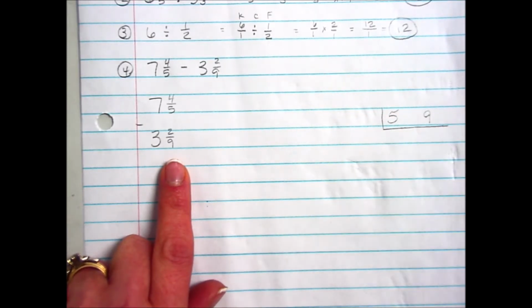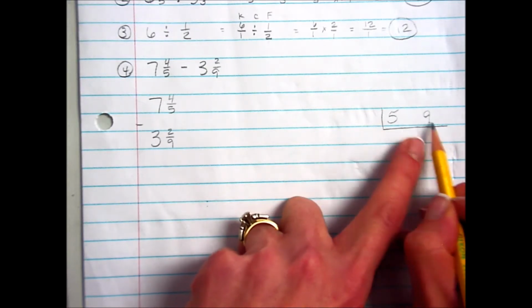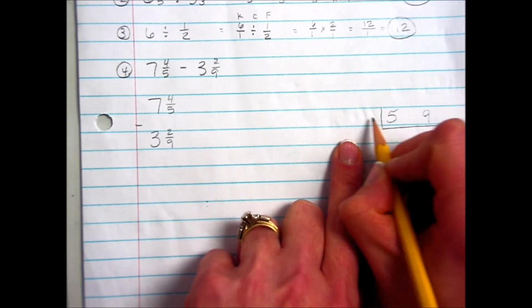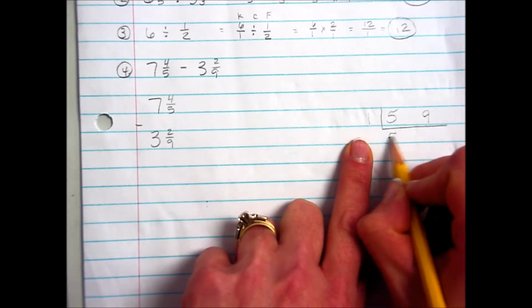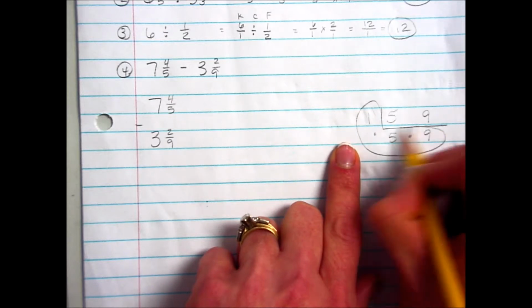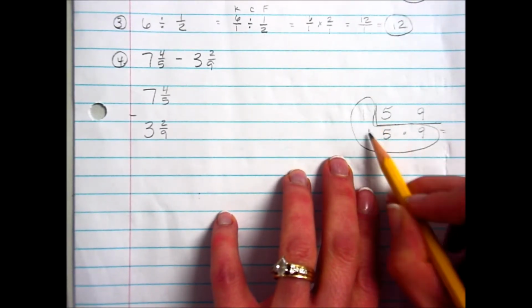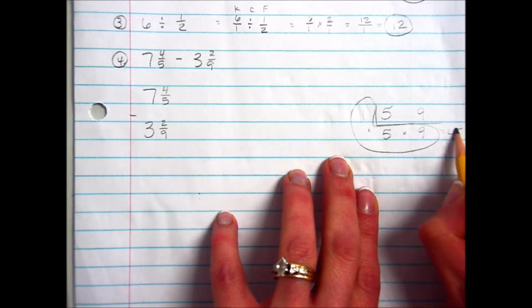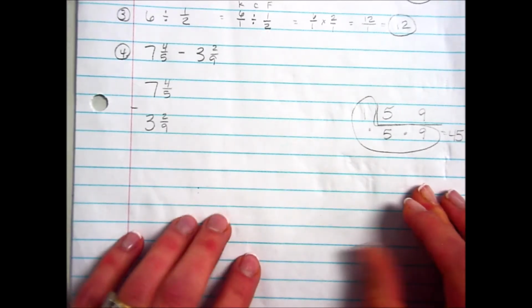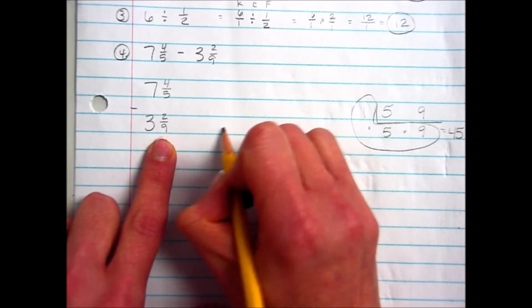You'll remember the ladder, you draw it like this, and then we have to think, okay, what number can come out of 5 and 9 evenly? Well, only 1. So then you bring down the 5, you bring down the 9, and then you multiply everything together that's on the outside for your least common multiple. 1 times 5 times 9 is 45. So your least common multiple, which is the same as your least common denominator in this case, will be 45.